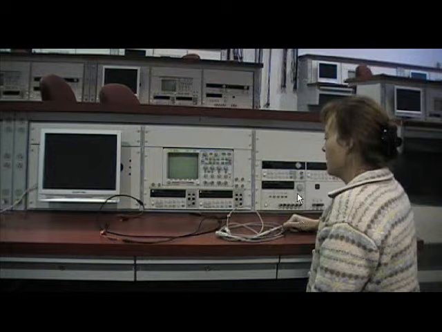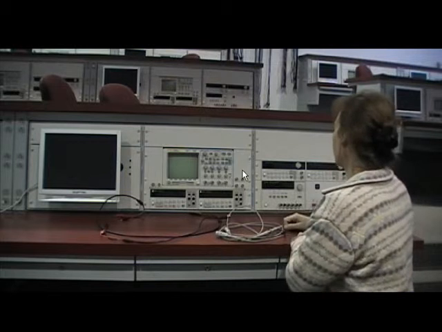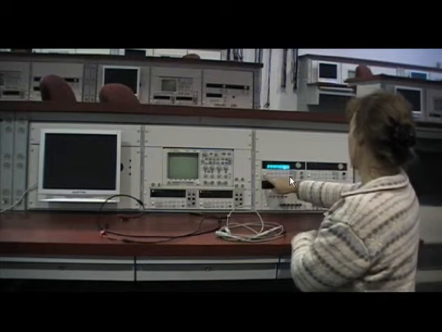Firstly, let's look at the equipment on your bench. We have 2 function generators, 2 digital multimeters, and 1 scope on your bench. So here we will learn how to use the function generator to produce sinusoidal voltage.